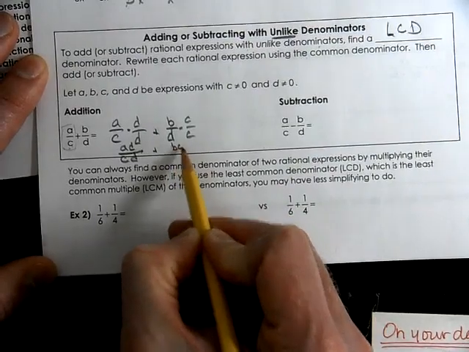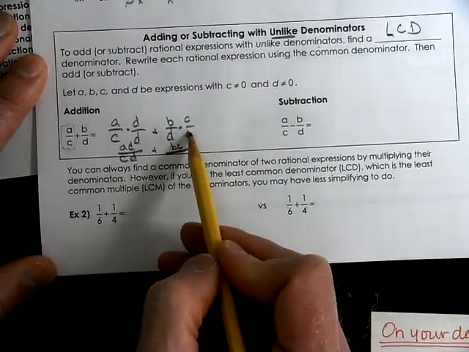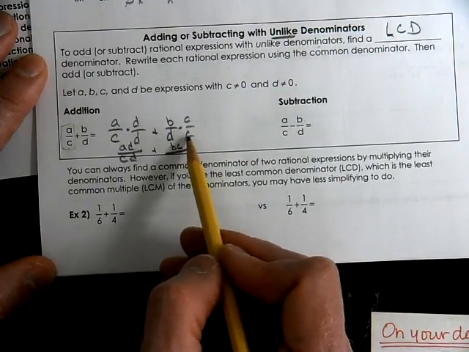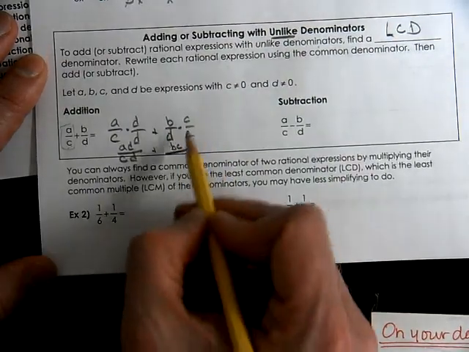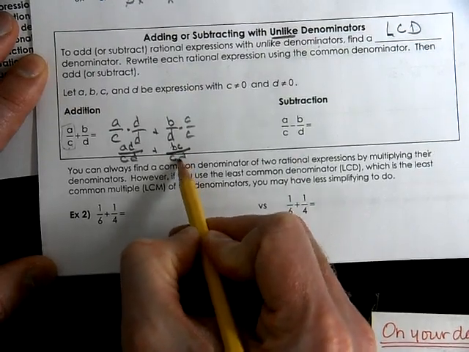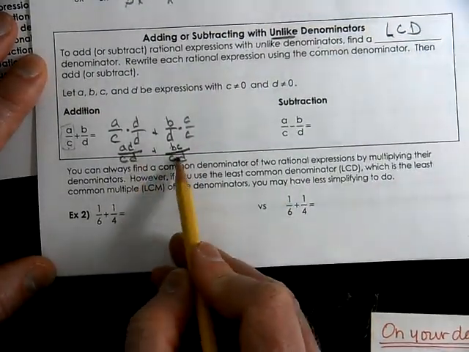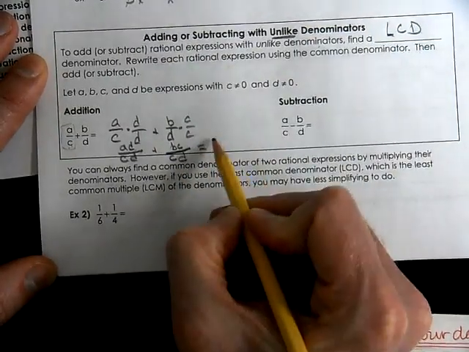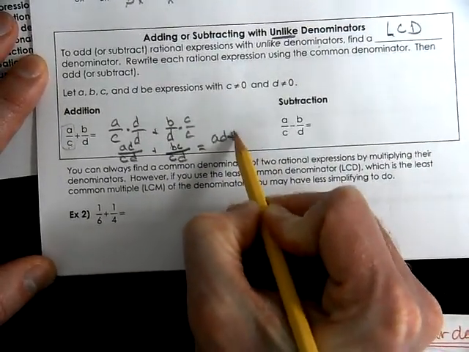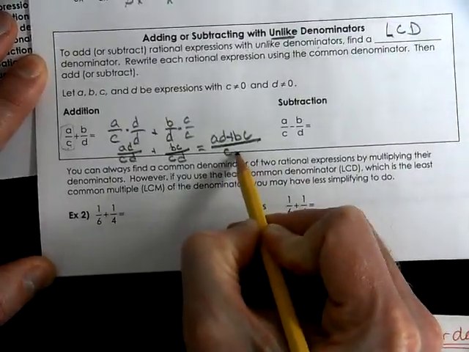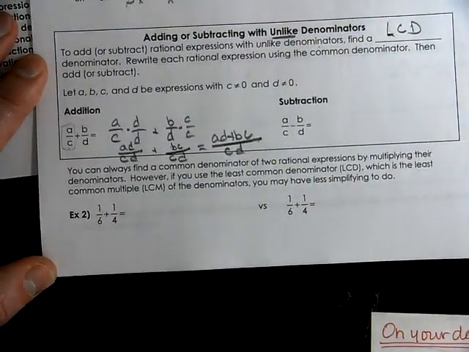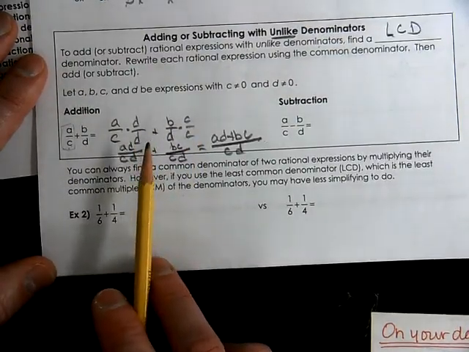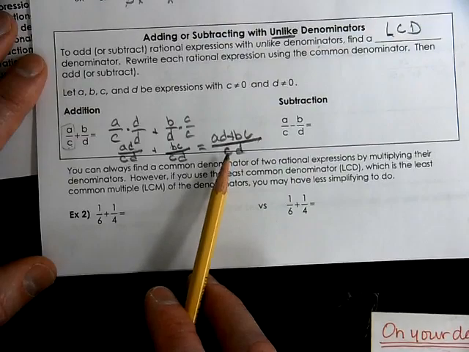So this is BC over, now you know that the multiplication, it doesn't matter if it's CD or DC, it's still a multiplication of the two numbers. So you can rewrite that as C times D. Now they're identical to each other. So when we add it, we get AD plus BC all over CD. So we had to multiply each term by what they were missing so they became common denominators.